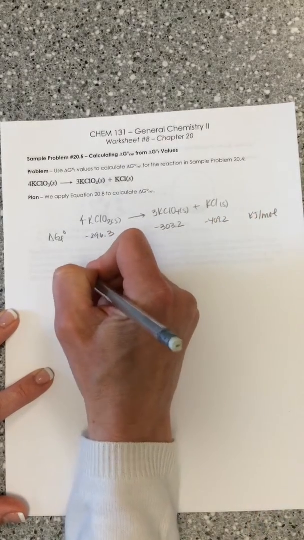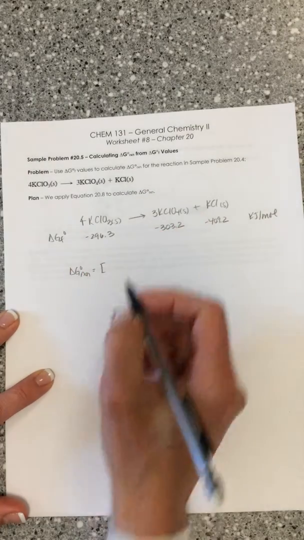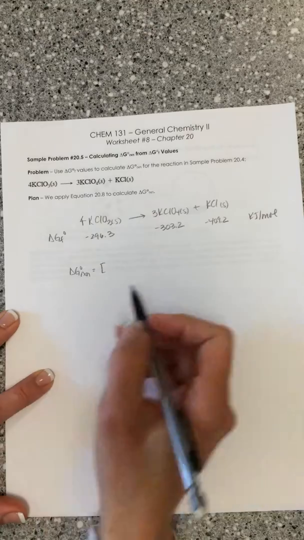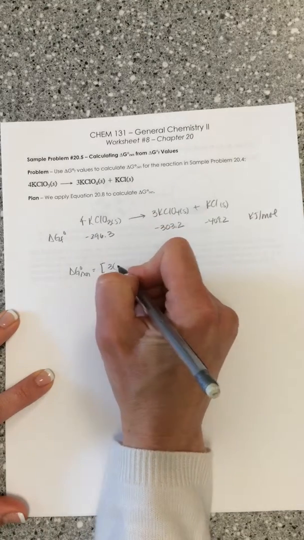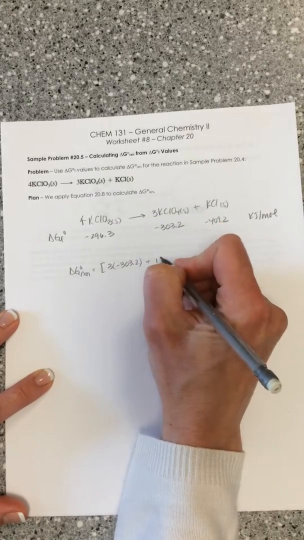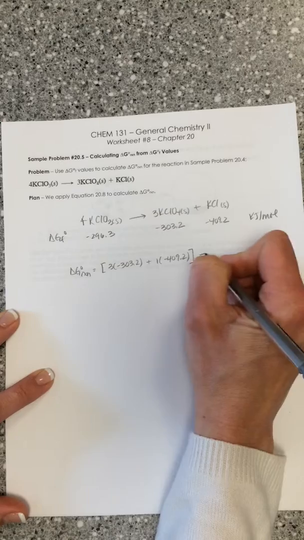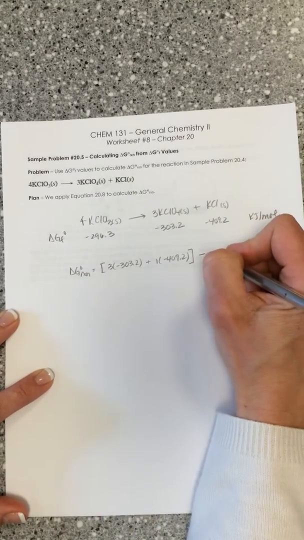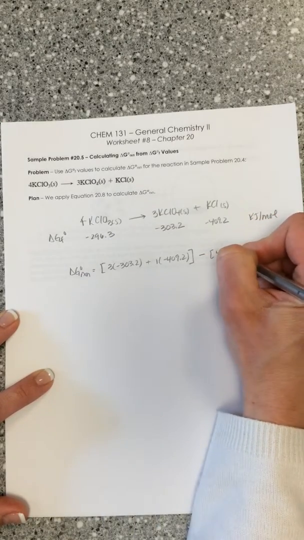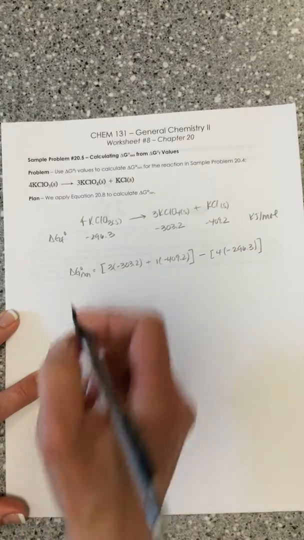So delta G of my reaction, products minus reactants. So again, big brackets here to indicate I'm summing up my products here. 3 times minus 303.2 plus 1 times minus 409.2. Then I'm going to subtract off my reactants. 4 times minus 296.3. Okay.